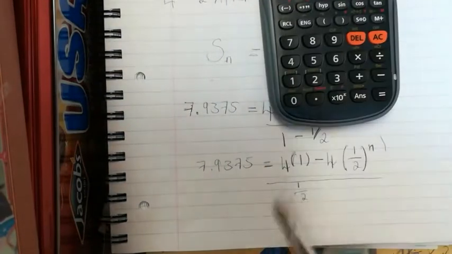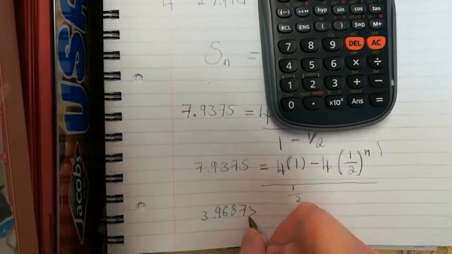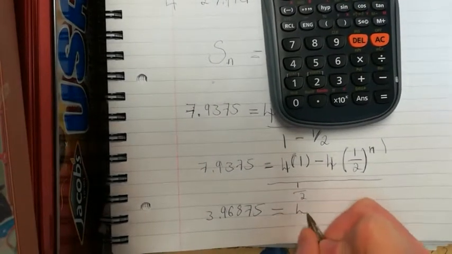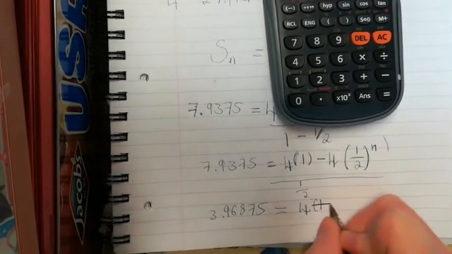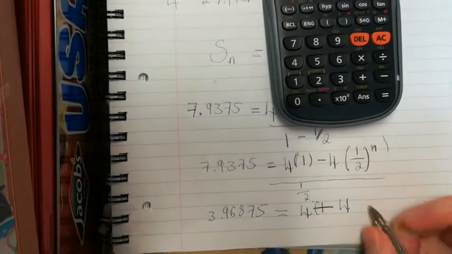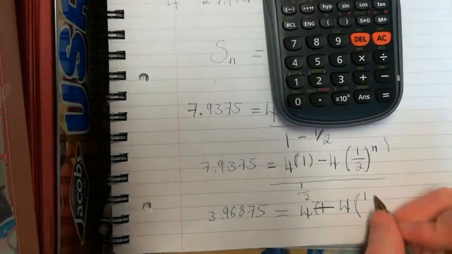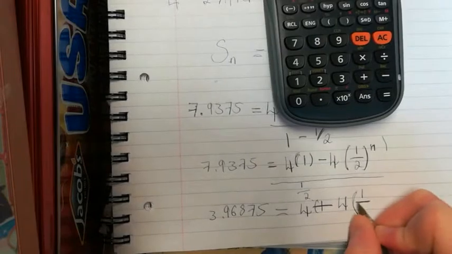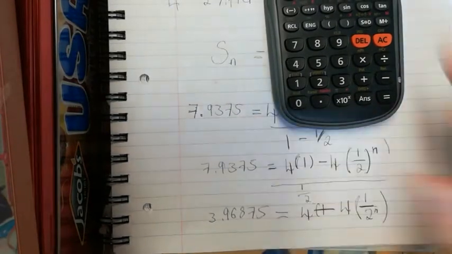So that's going to be 3.96875 is equal to 4 minus 4, and that 1 will just be the 1, and then over 2 to the power of n.